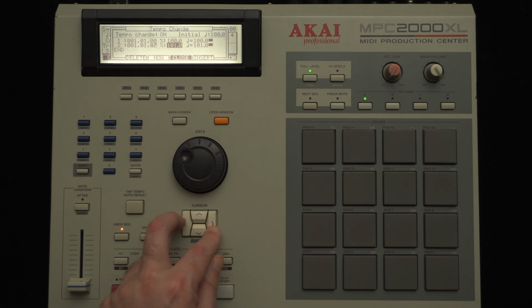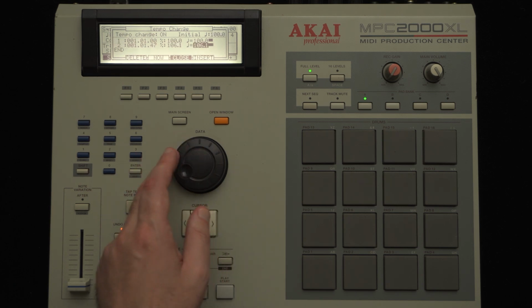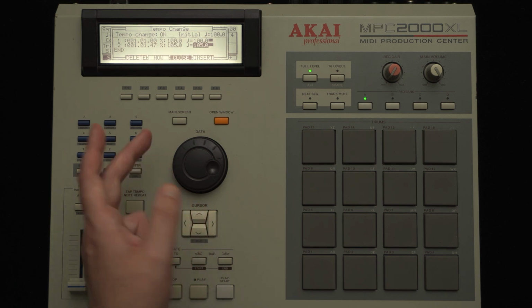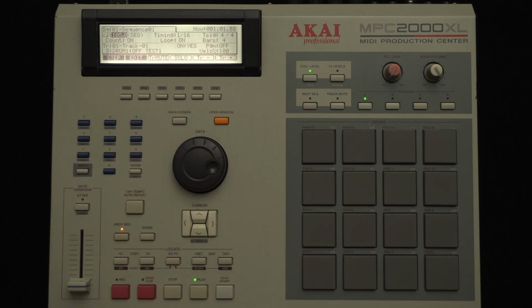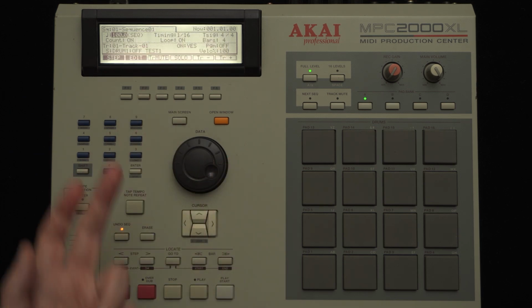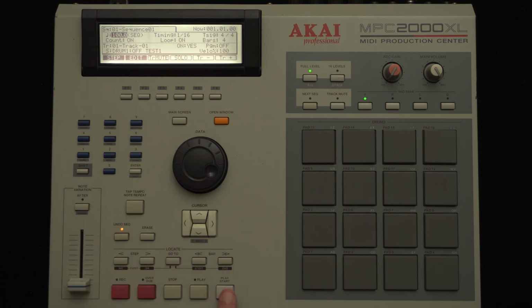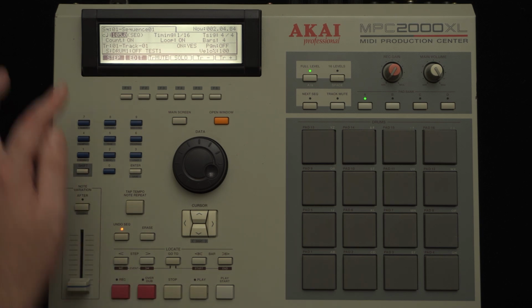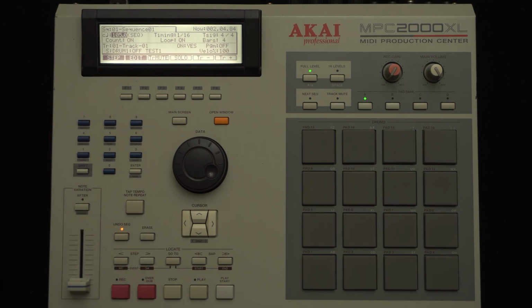If I give this a little demo, we'll change this up to 105, close the window. So it starts off at 100, then goes to, actually that's too short, let's just make that bar 2, that's good. Okay, so now we'll start at 100, then by the time it gets to bar 2, it'll go to 105 BPM. And you can see this little C, which is showing you the change in tempo.